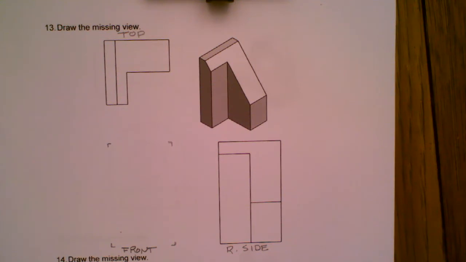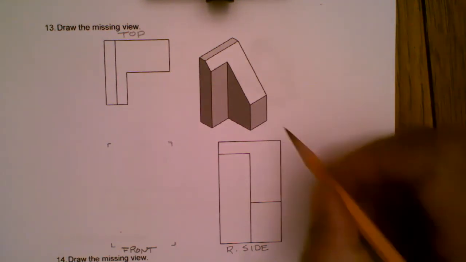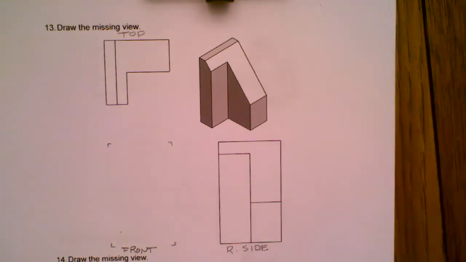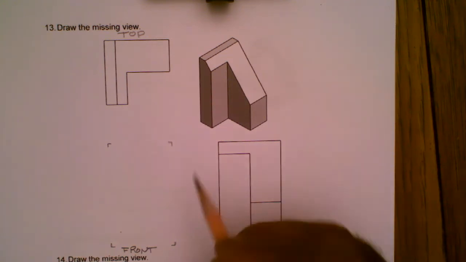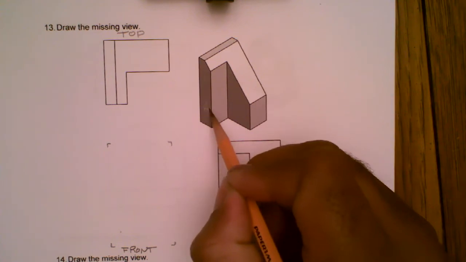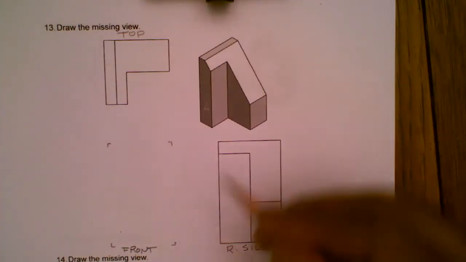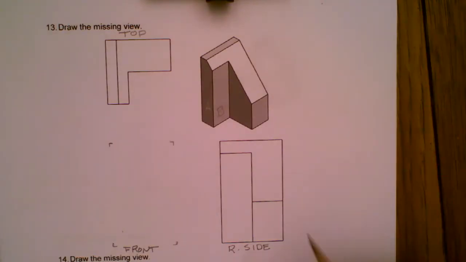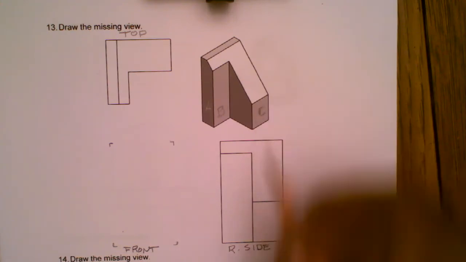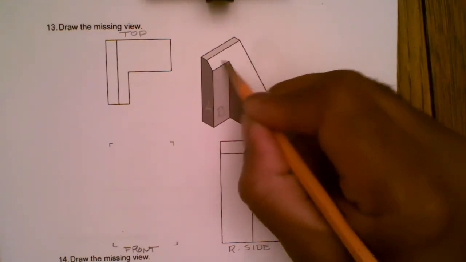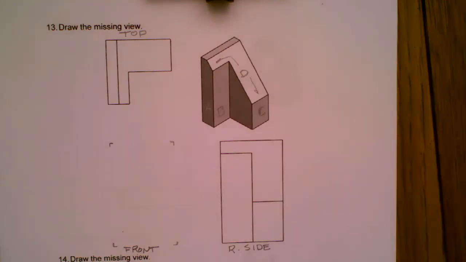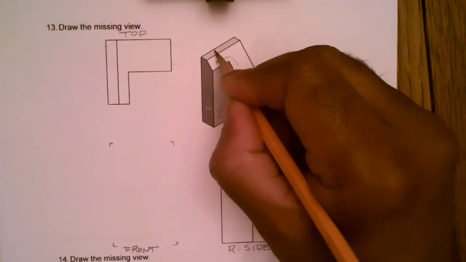So the next thing I want to do is, on my isometric over here, label all the different surfaces. I'm going to use letters to do that. So this surface right here is going to be A. This surface right here is going to be B. This surface right here is going to be C. This entire surface here is going to be D. And this little surface up here is going to be E.